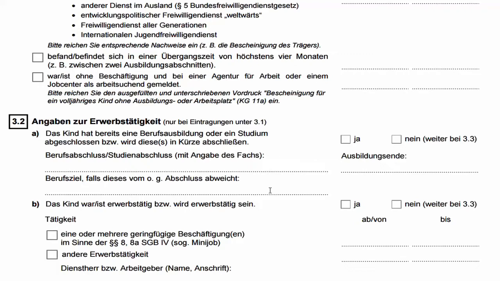If this child was or is employed or is going to be employed, you mark yes with a cross. If it is not the case, you mark no with a cross. Here you provide information about the type of the employment.